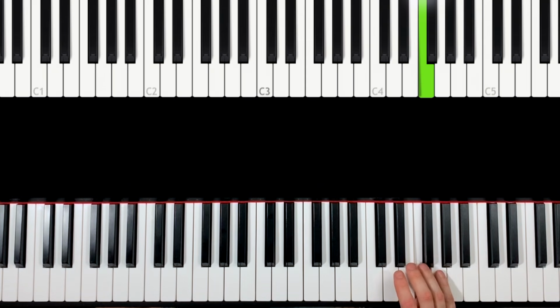So the third finger, middle finger, plays the E. And then we have 3, 4, 5, 3, 2. This is the practice part, and this is something you should repeat now again and again, okay?